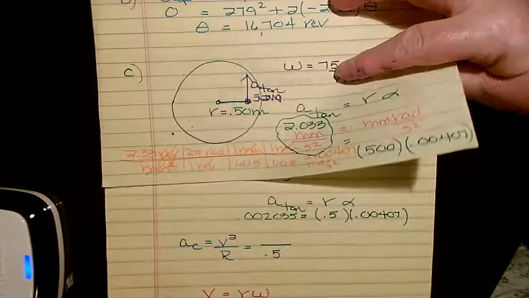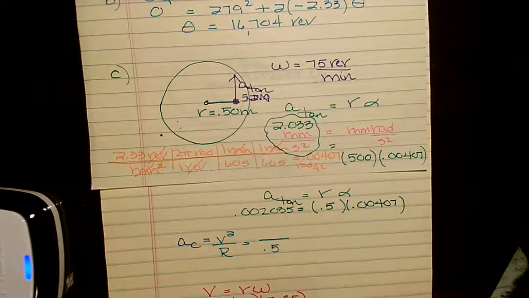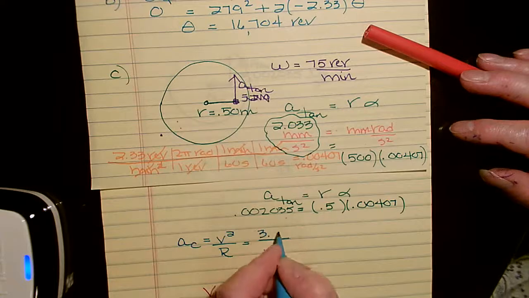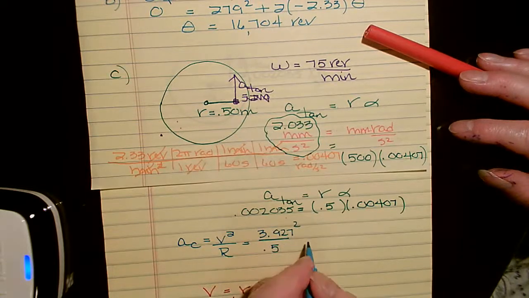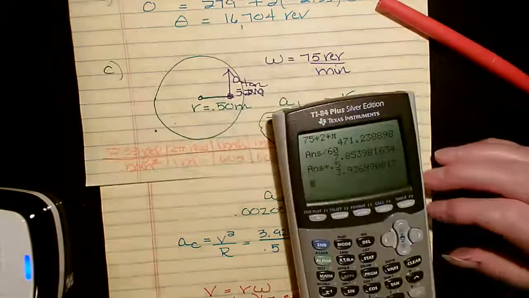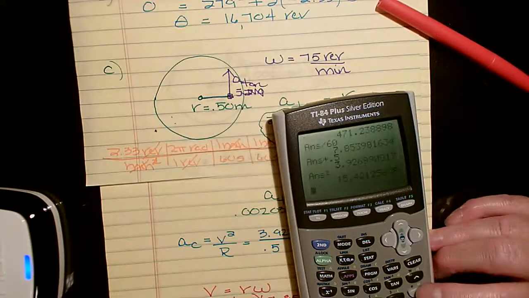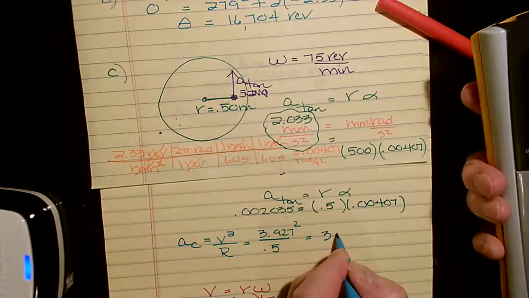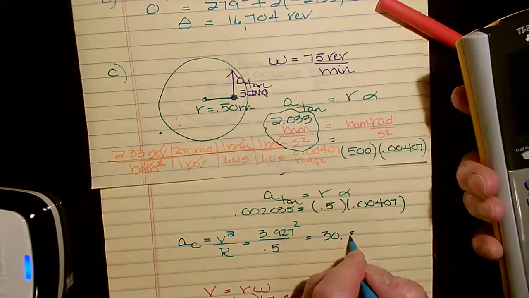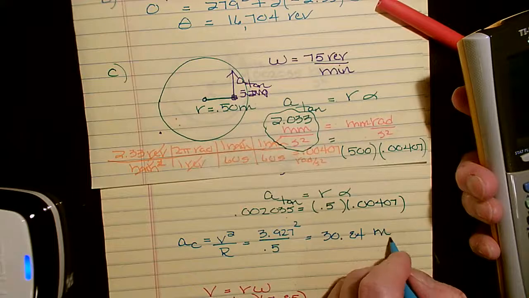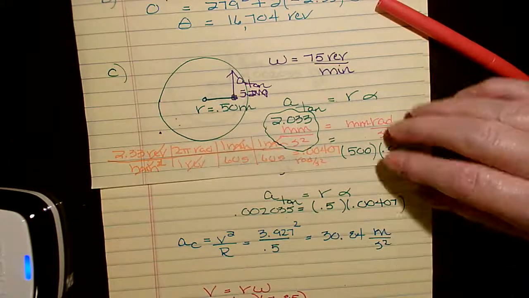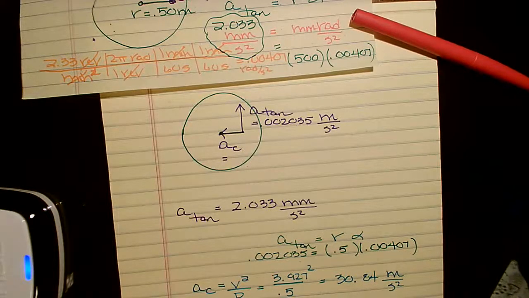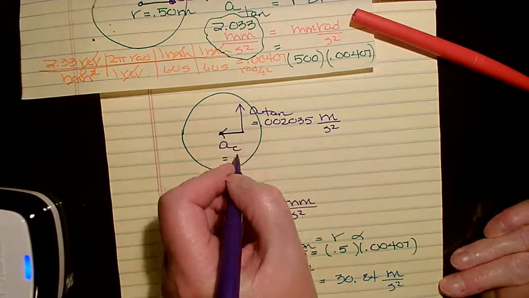All right, so now that I know the velocity in meters per second, I can plug that in up here. That's 3.927 squared. All right, so we will square that number, divide by 0.5, and I get a centripetal acceleration of 30.84 meters per second squared. I'm going to add that to my picture. Add that to the picture now. So 30.84.